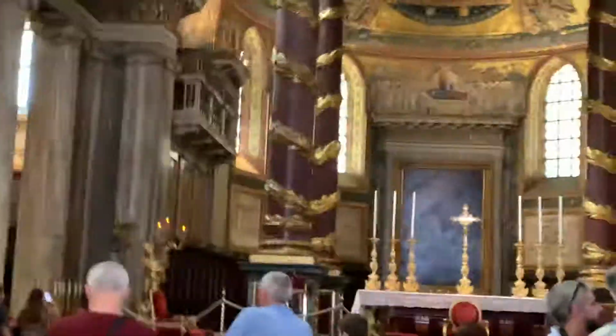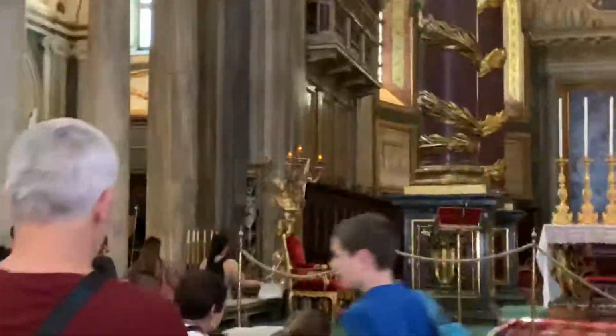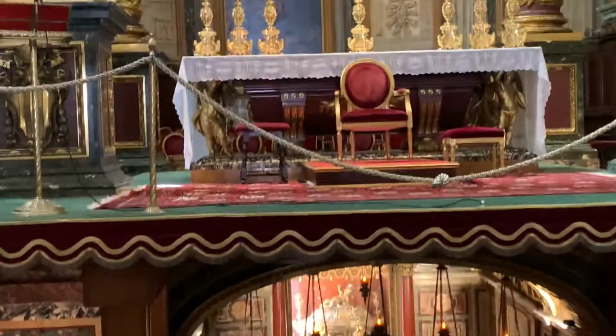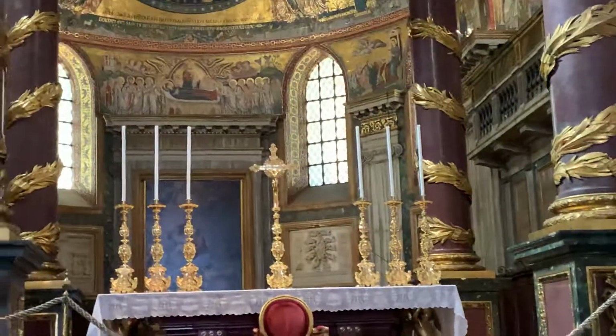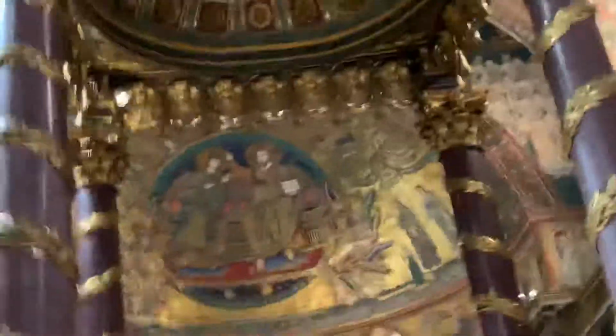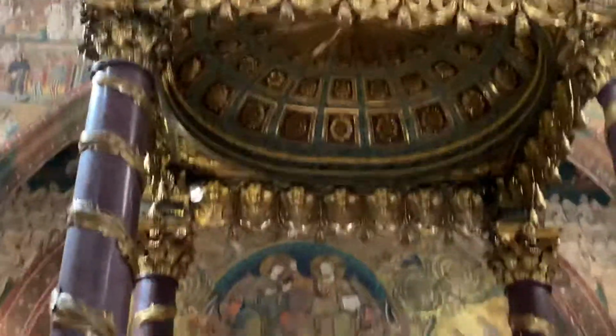Okay, as we approach the sanctuary, people are gathered here as we look down to the crypt, which contains the crib of Bambino Gesù, or baby Jesus, and their main altar, statue of Pope kneeling in adoration. Again, this is a papal church, so the Pope is the only one who says Mass, or one of his emissaries.